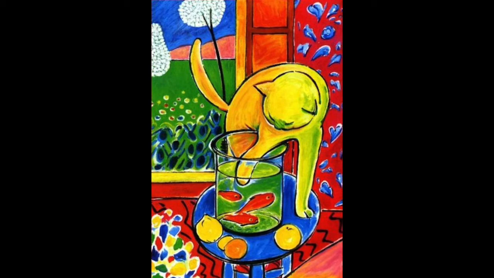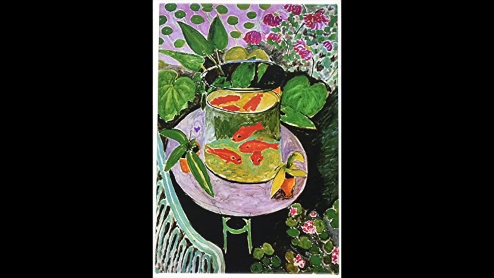This is actually based off the sunroom in Matisse's house where he had his cylindrical goldfish tank. The table is skewed upwards, and the staircase comes out in a very awkward position. This spatial ambiguity helps separate us from reality and puts us into a dreamlike state.